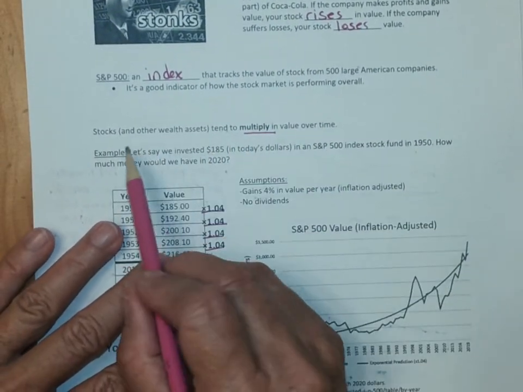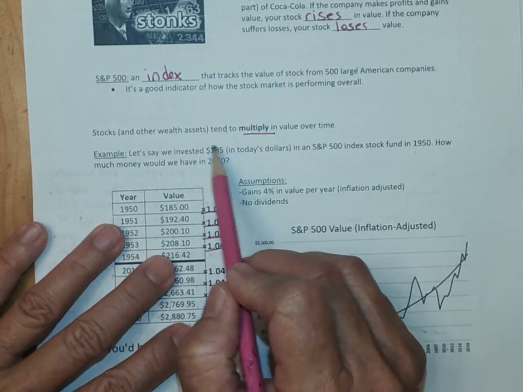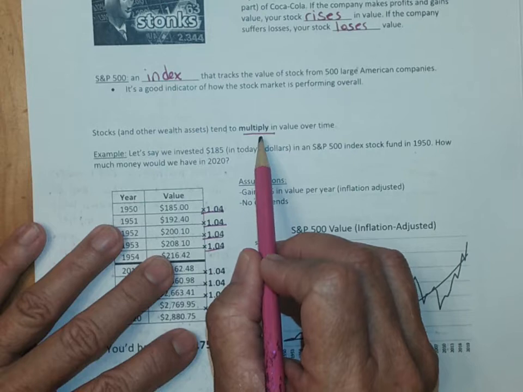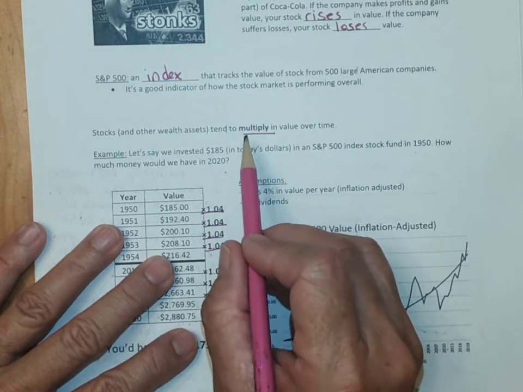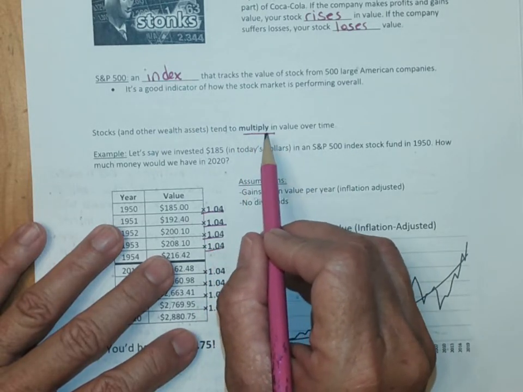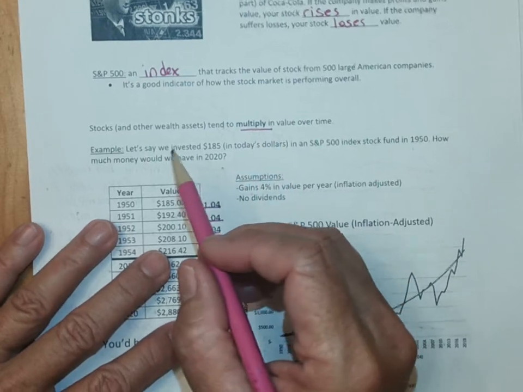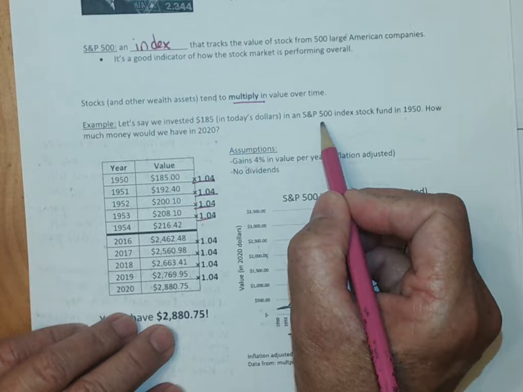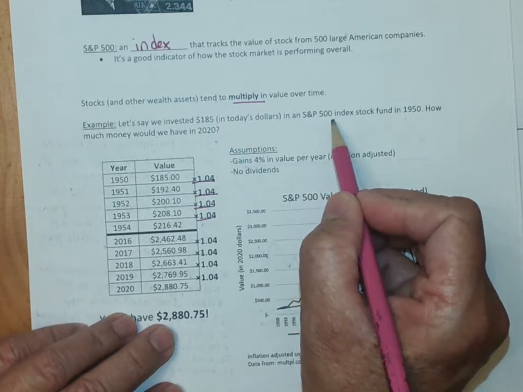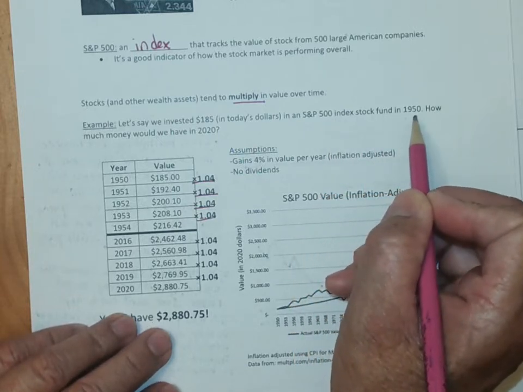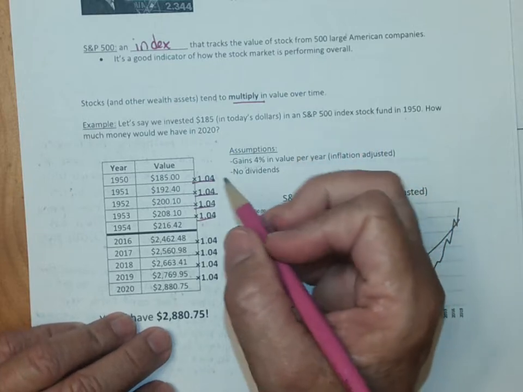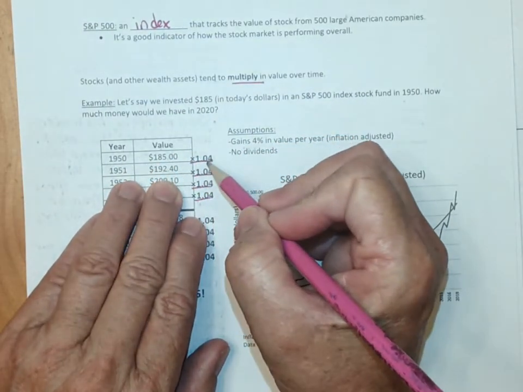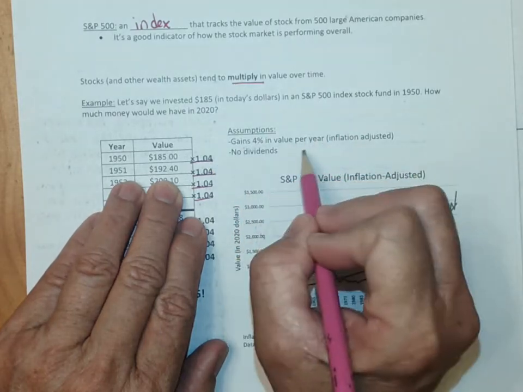And now what we're going to do is take a look at stocks and see what happens with our wealth over time. And in general, the stock market tends to go up over time, so it multiplies. So let's say we invest $185 in the S&P 500 index stock fund in 1950. So that's 70 years ago. And let's see what happens. So each year, we multiply by 1.04, which is the gain in value per year.